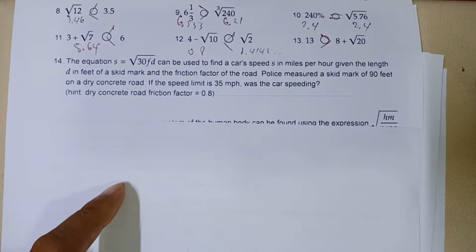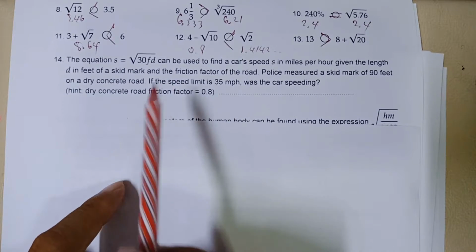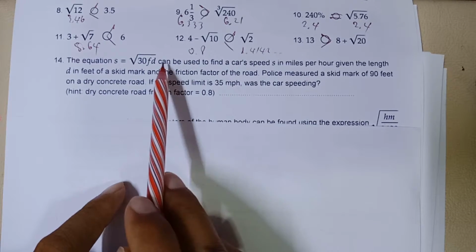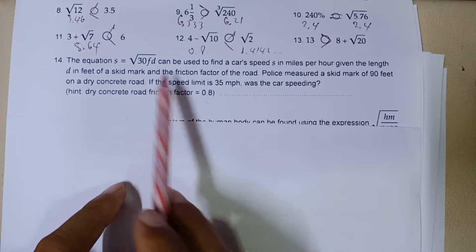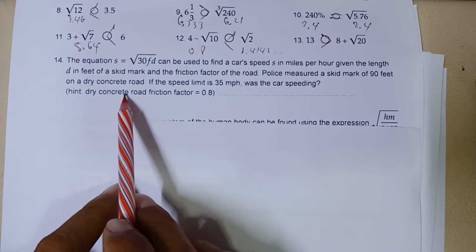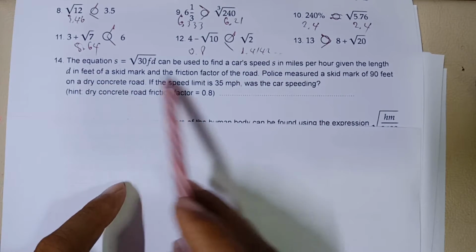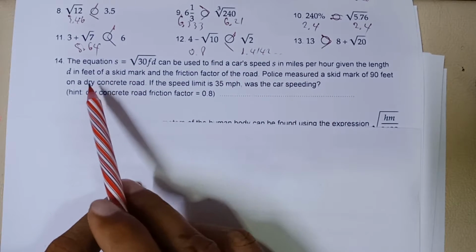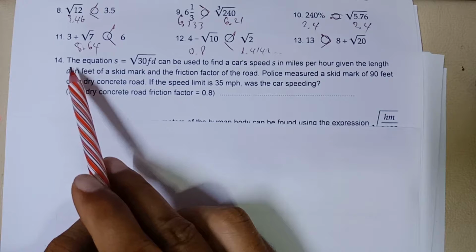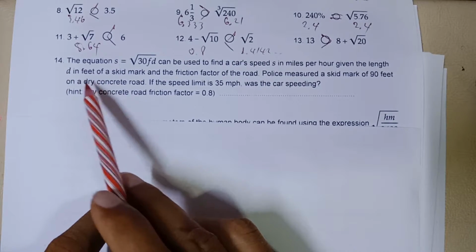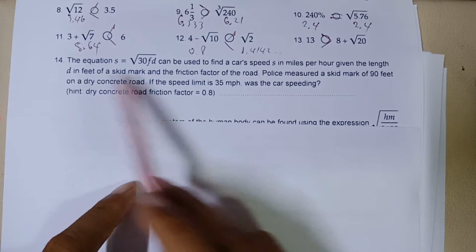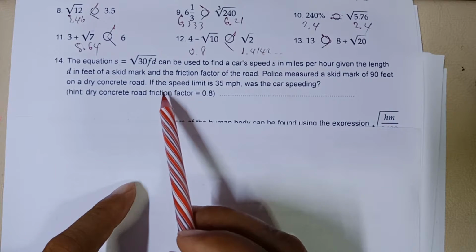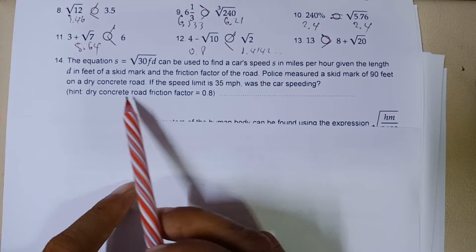When you apply the brake, there's a mark on the road that we call a friction mark. Sorry, this is distance. Which means when you apply the brake, you have distance before it comes to a complete stop. It drags across the road and makes a mark. So that distance represents D here, and F here is the friction of the road.